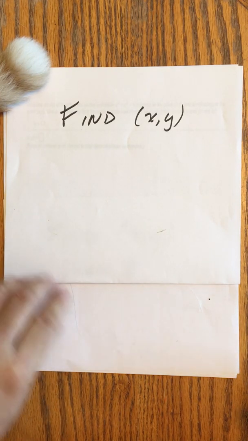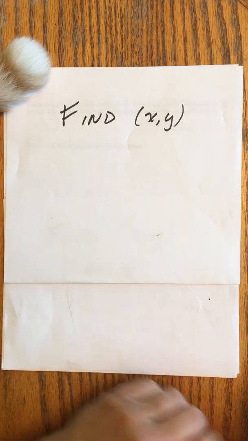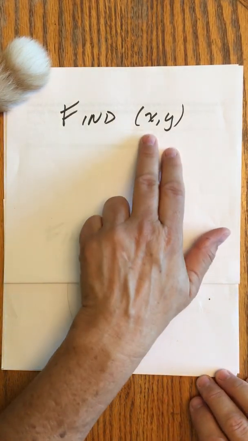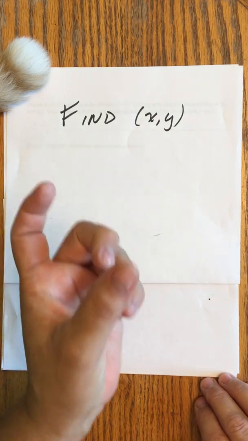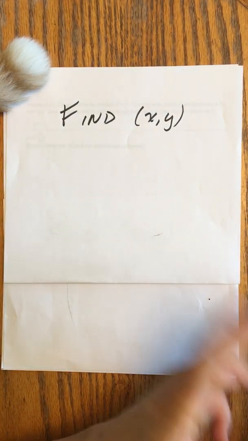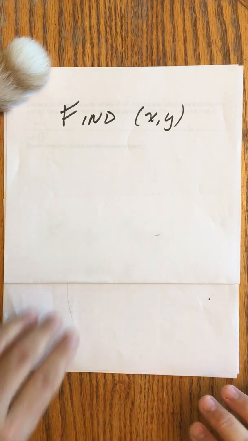Hello. In this video we're going to look at finding the x, y coordinate associated with a certain rotation, and the idea is the x coordinate is really just the length of the adjacent side of the right triangle that's formed, and the y is the opposite side of the triangle that's formed.